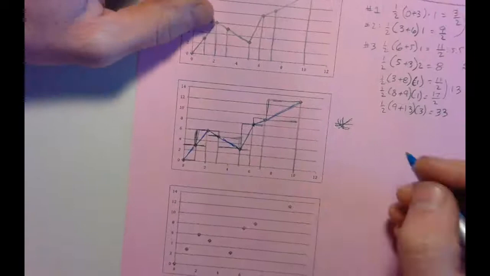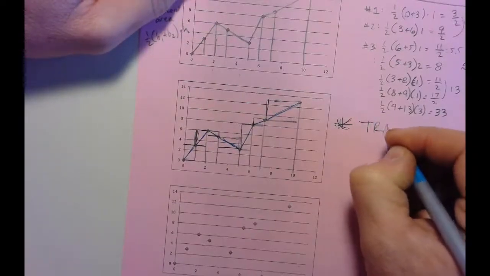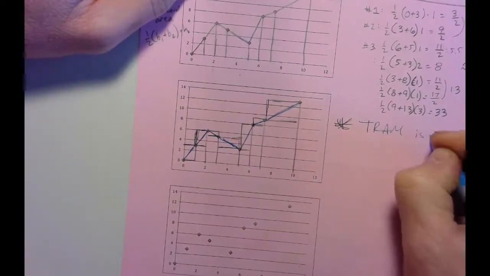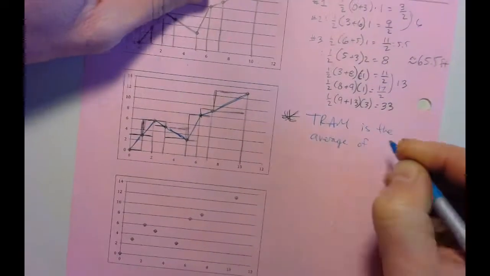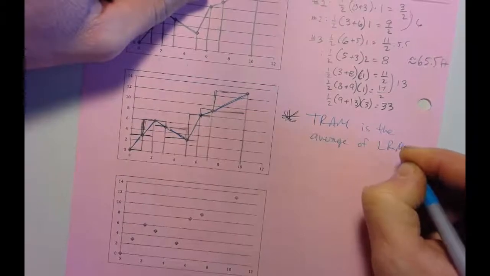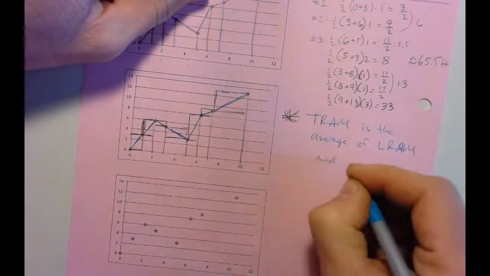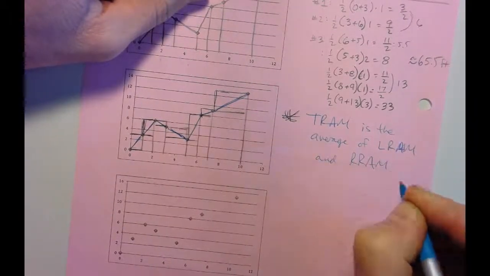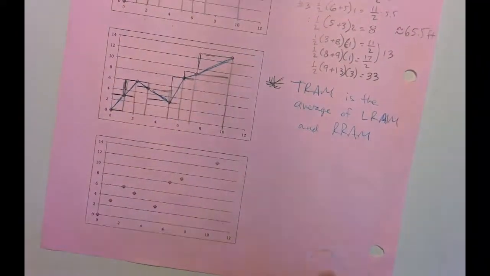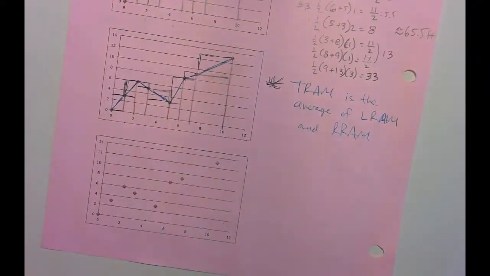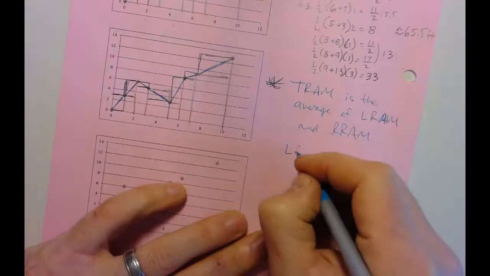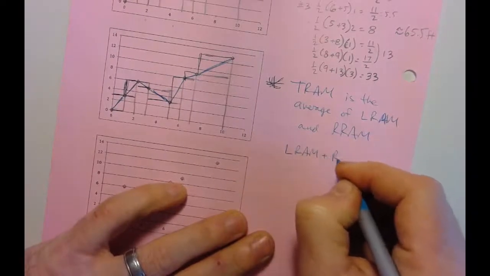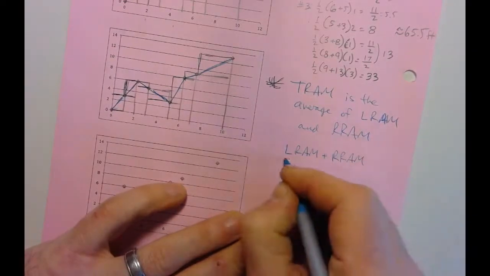So the big takeaway here is that the trapezoid is the average of LRAM and RRAM. Put that into equation form, that would mean that you take the two, add them up, and then divide by 2.